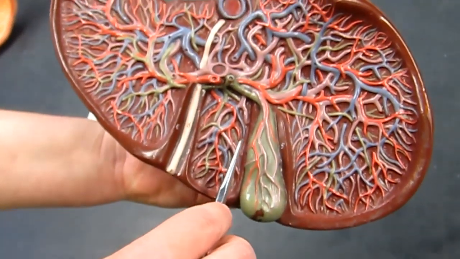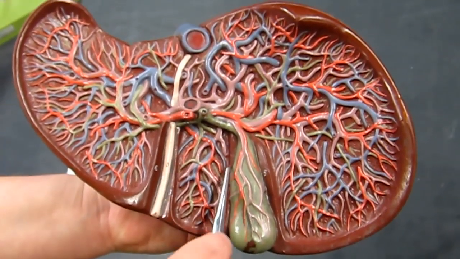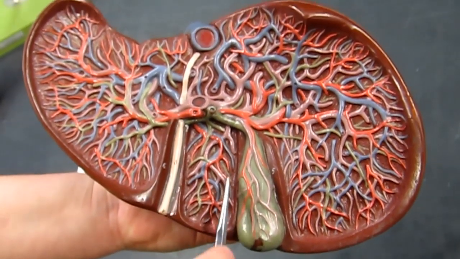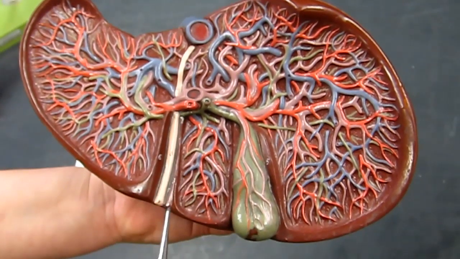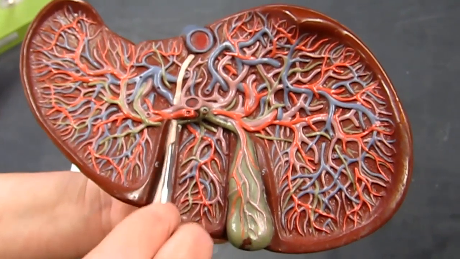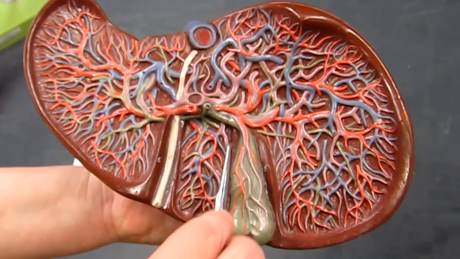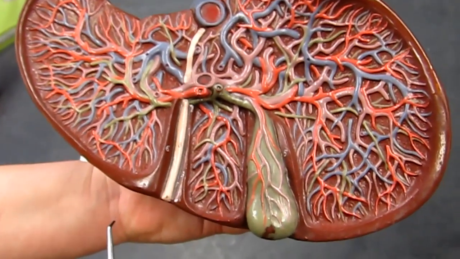And then as we move here, you can see the quadrate lobe. Quad means four, and this one looks kind of like it's nicely four-sided. Okay, and this is right next to the gallbladder.